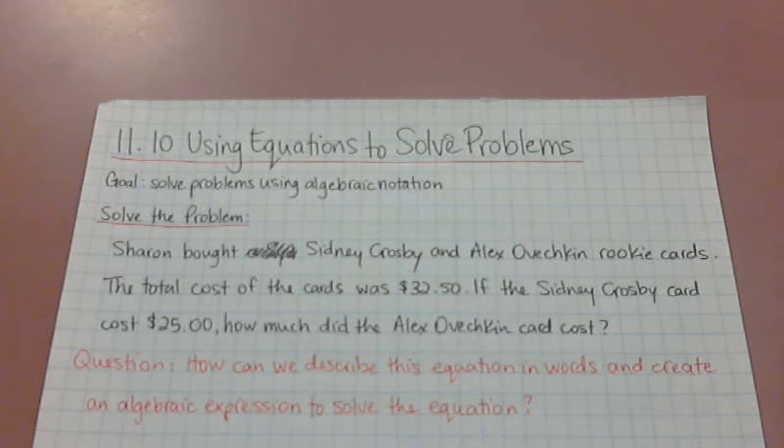Now, let's think about this problem. Sharon bought a Sidney Crosby and Alex Ovechkin rookie card. The total cost of the cards is $32.50, which is not unreasonable. I checked on some price guides. You can get those rookie cards for that total. Now, if the Sidney Crosby card costs $25, how much would the Alex Ovechkin card cost?